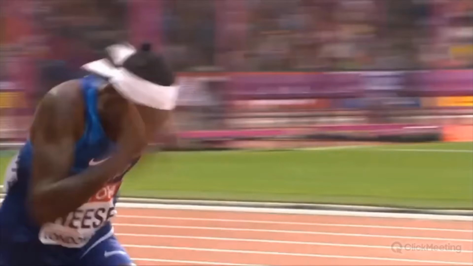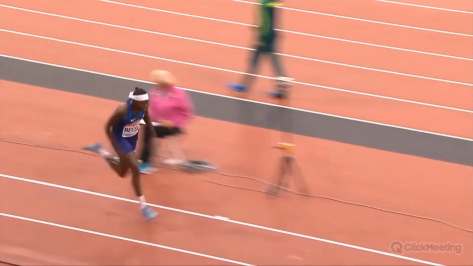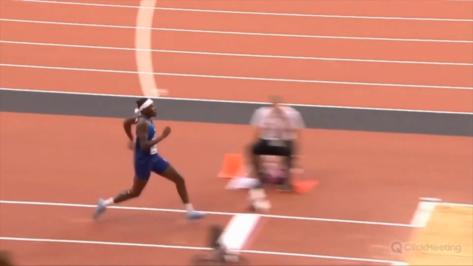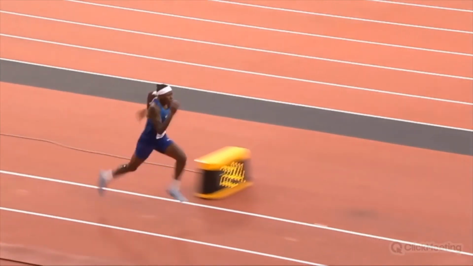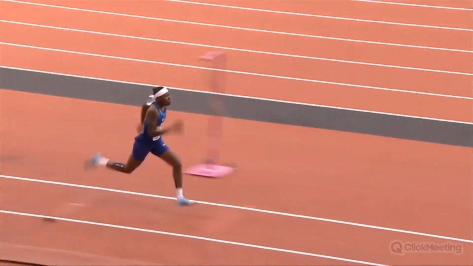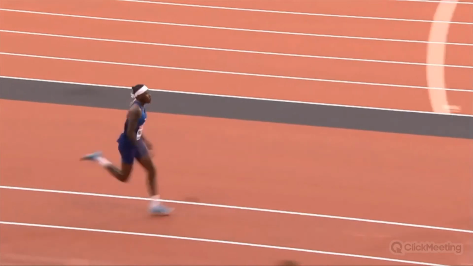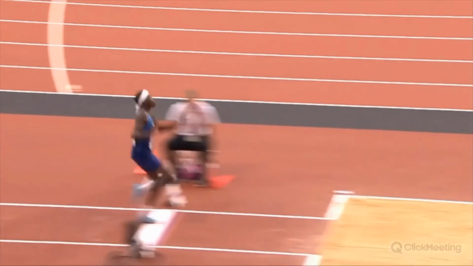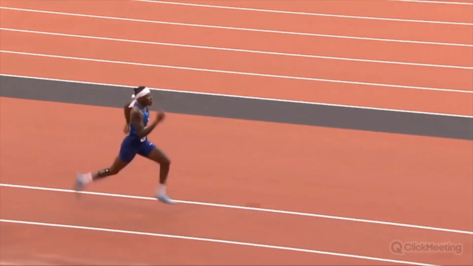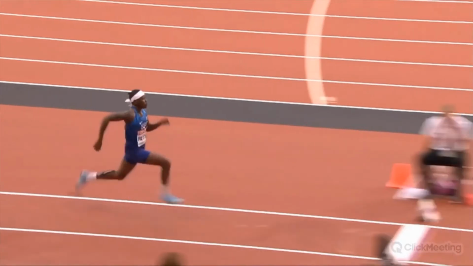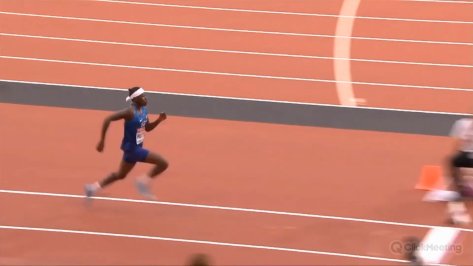Okay, maybe show that one more time. And we can see that lowering happening. So we can see here she's mid-stride and coming into the penultimate on the touchdown.